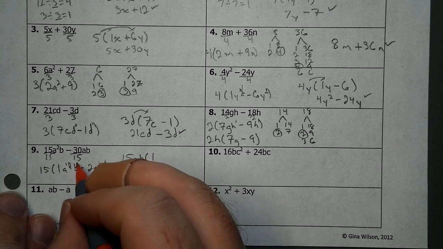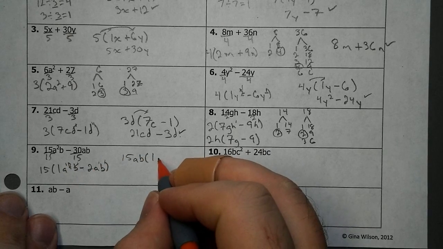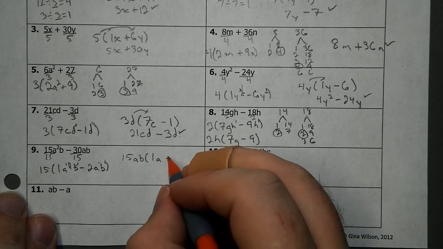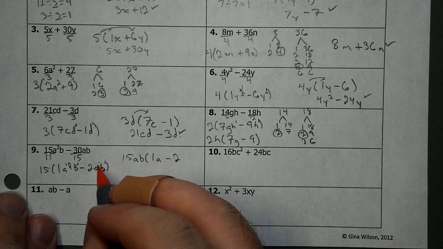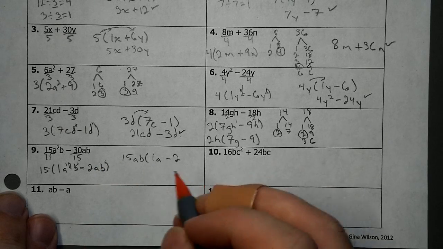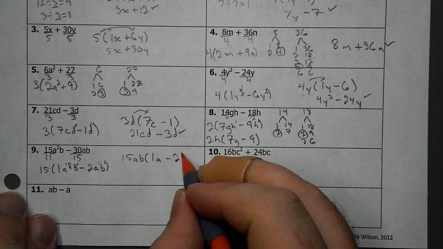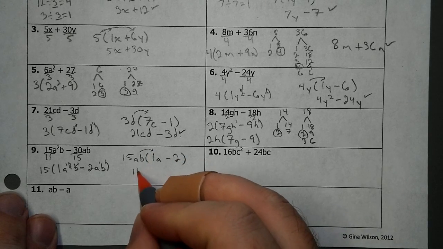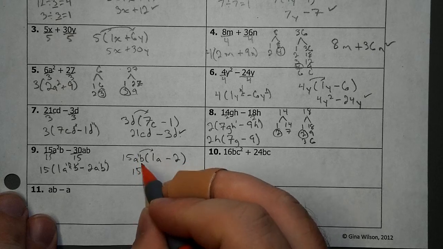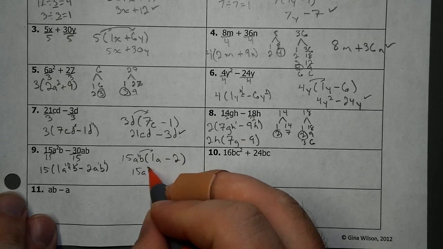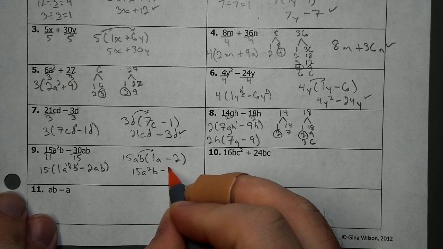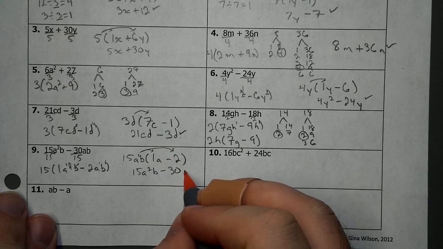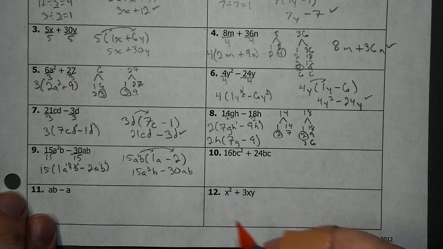So that's just A to the 1. That B will go away too. So that's just A. Minus 2, and then I only had one A and one B there. I took them both out, so that's just going to be 2. We can check by distributing. That's 15 A, so A squared B minus 30 and just an AB, which is what we started with.